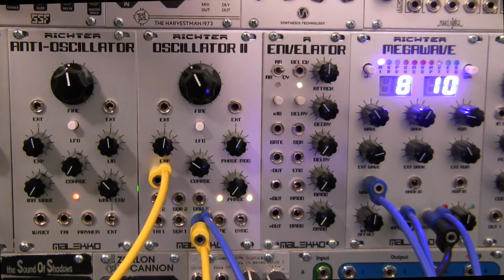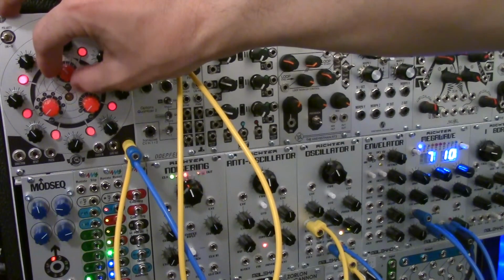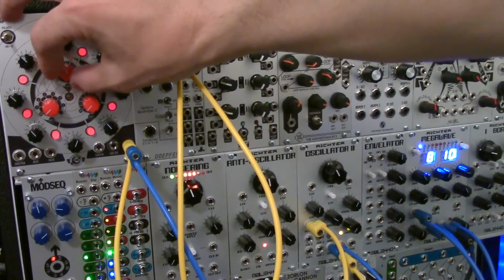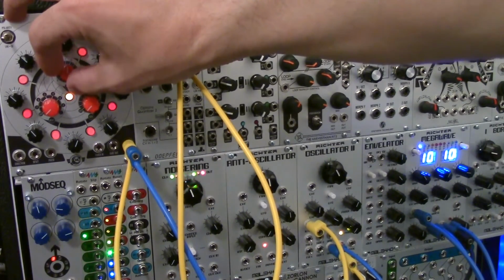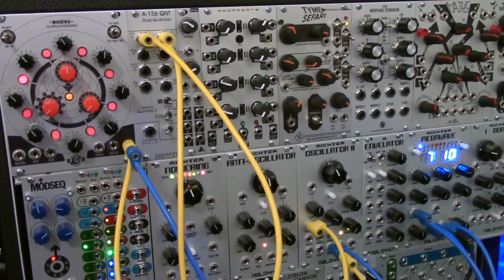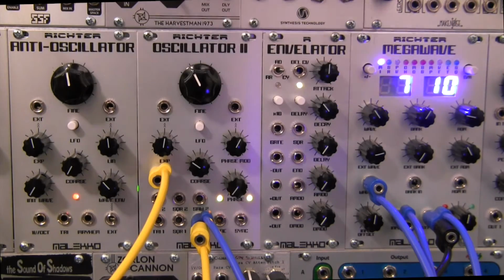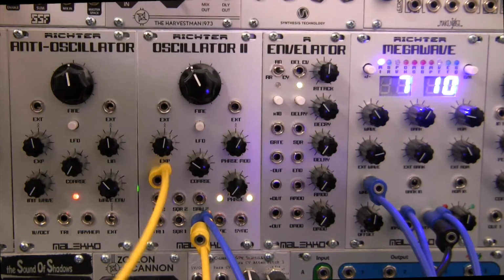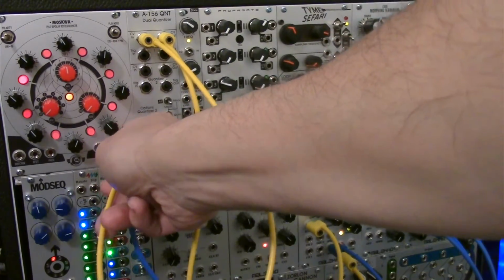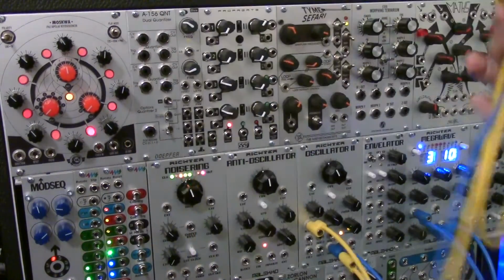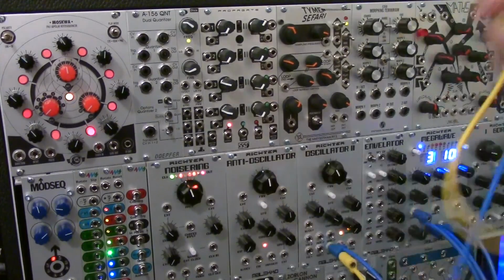Of course, I can speed up my sequence if I want a set of pitches that's going a little faster. So really, tons and tons of possibilities. Now I have one more example before I let you go. So I'm going to unpatch this, and then unpatch these guys.